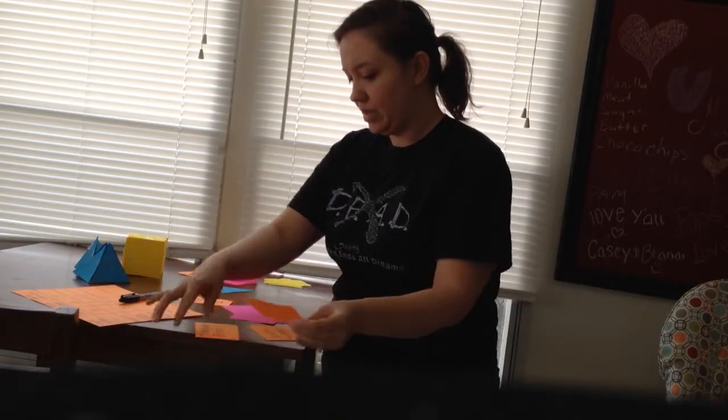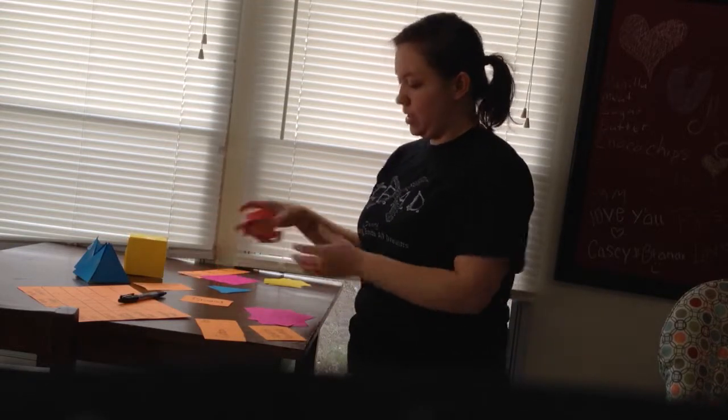Moving on to our rectangular prism. Our rectangular prism consists of 2 squares and 4 rectangles. Now go ahead and build that.